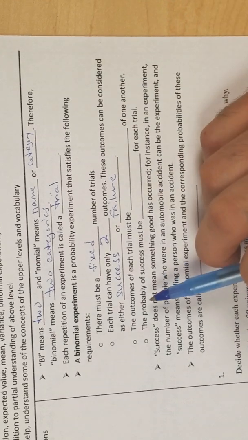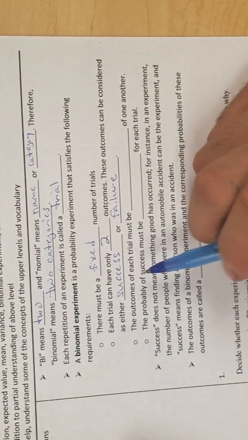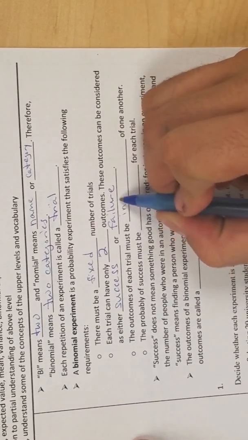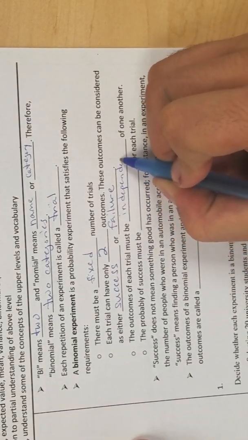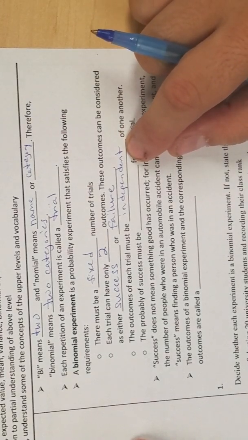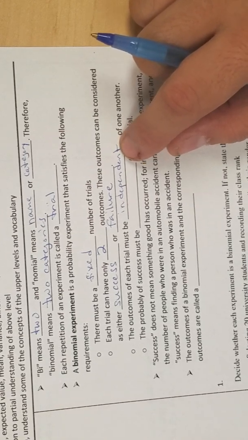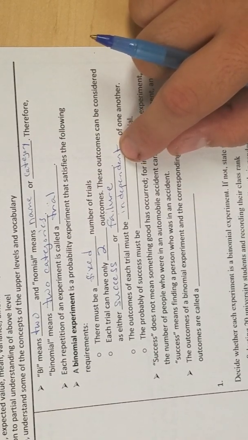So the next requirement is that the outcomes of each trial must be independent of one another. Whenever we calculated probabilities in Chapter 4, we talked about independent events and dependent events.